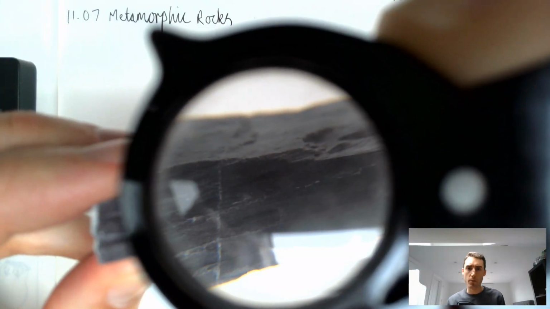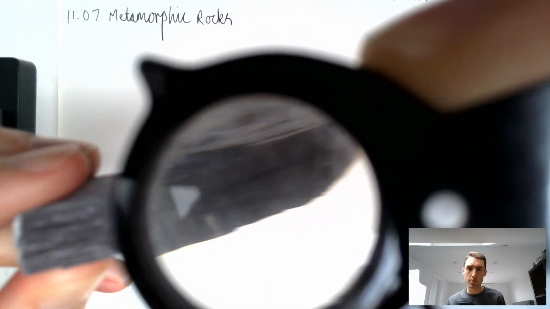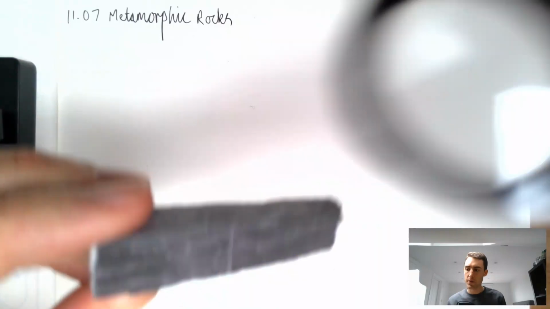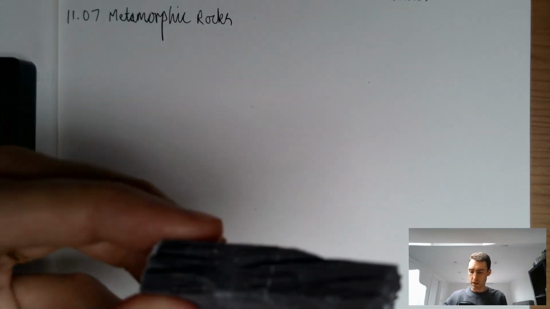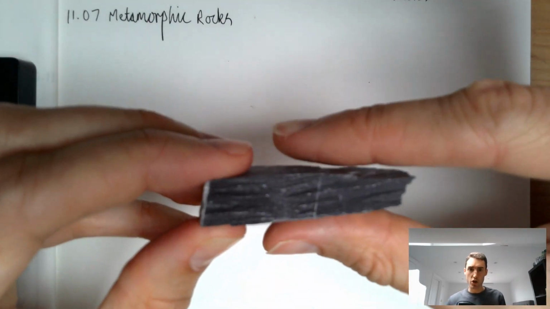And what you're hoping students are looking for is that they'll see these layers, and hopefully you can see the layers through my hand lens here, but they'll see these layers and they'll identify that, well, hang on, this is probably just some sort of sedimentary rock that's been squashed together.